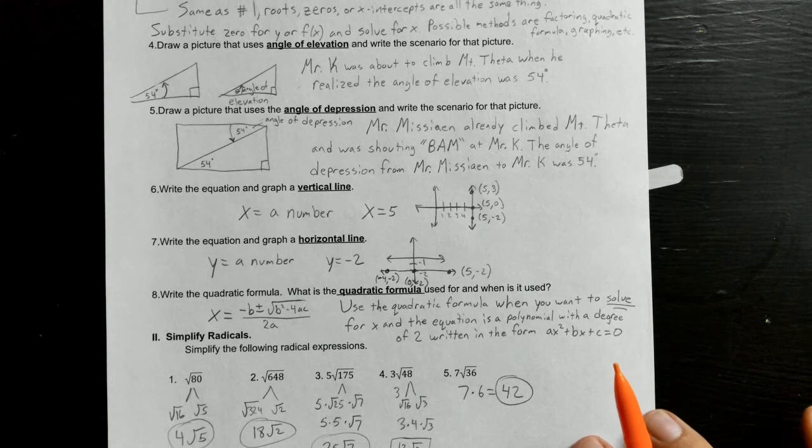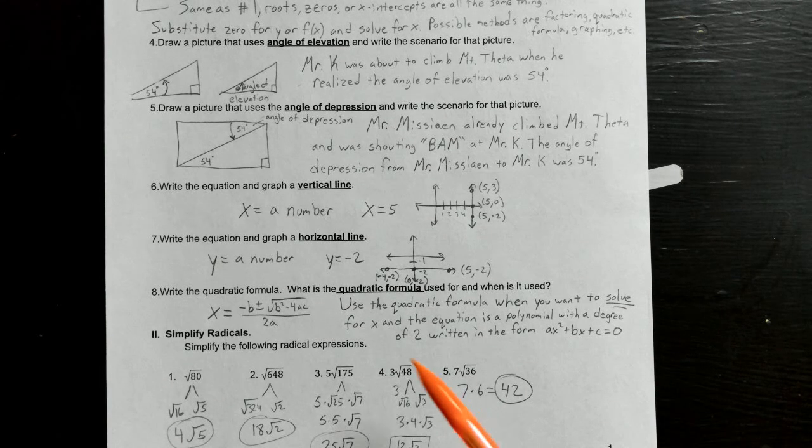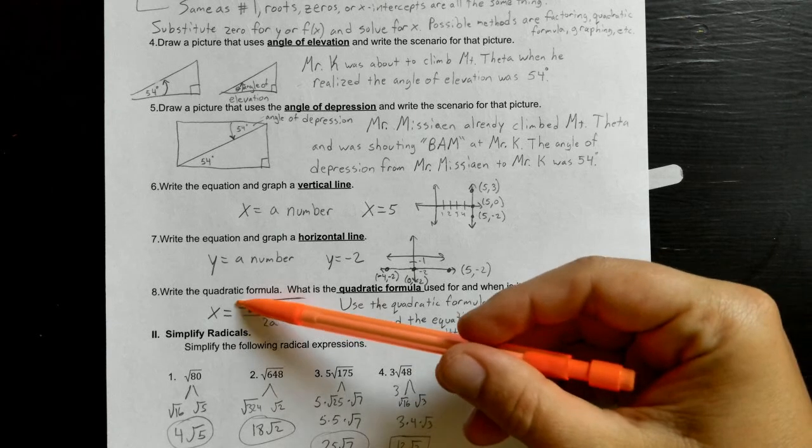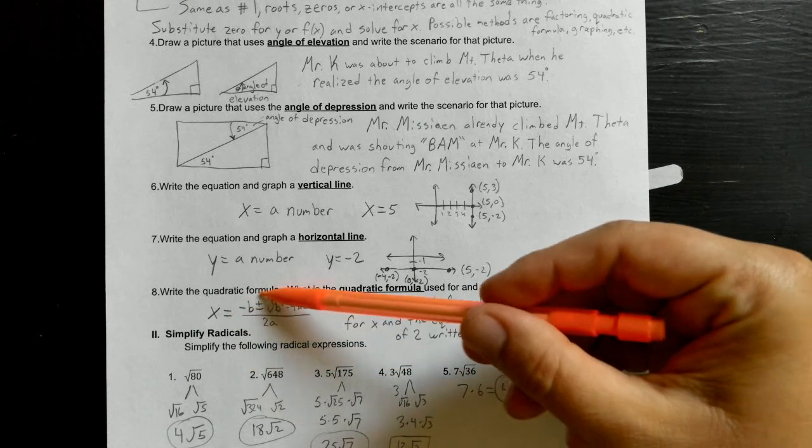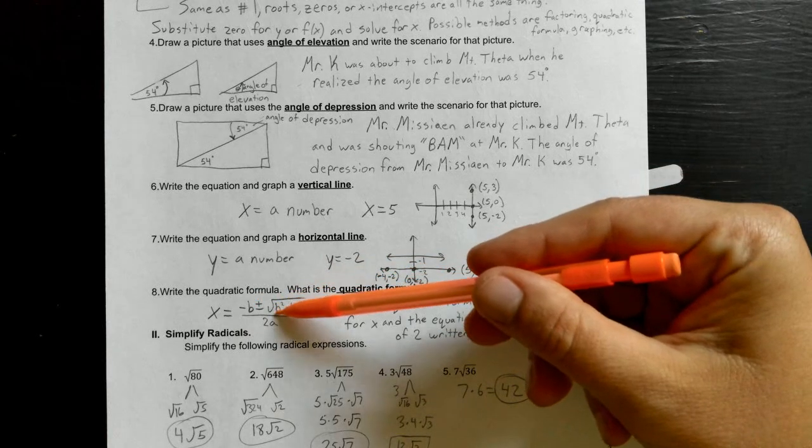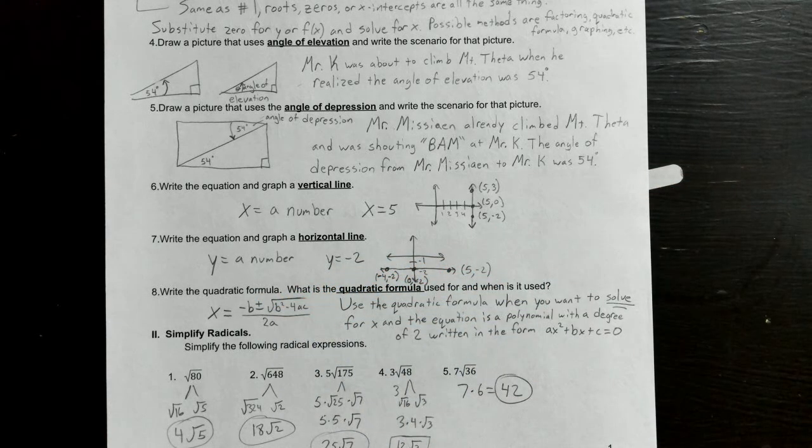And then last but not least is the quadratic formula. This should look familiar. You might have done it in different ways, might have done it in pieces. Knowing that the -b/2a is always your axis of symmetry. Remember that b squared minus 4ac is called your discriminant, and that tells you how many solutions you're going to have. But just remember, know how to use the quadratic formula whenever you want to solve a quadratic equation. And I have it as ax squared plus bx plus c.